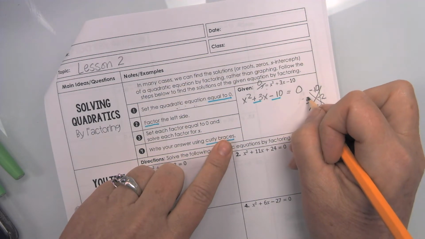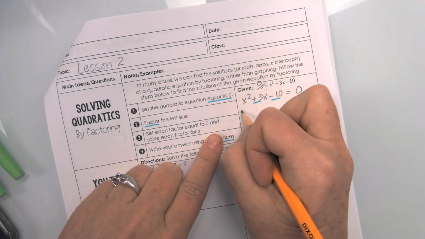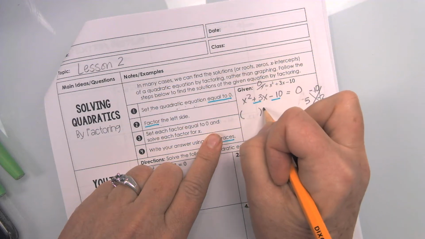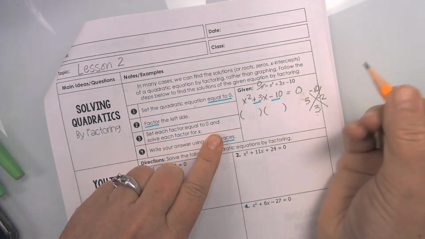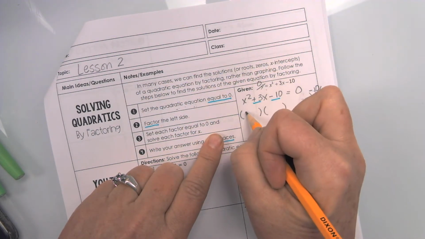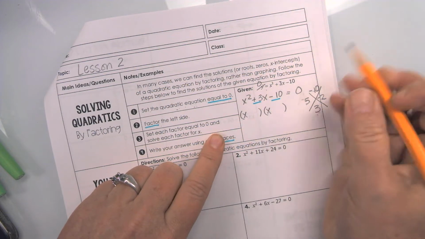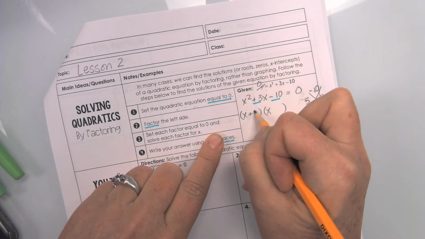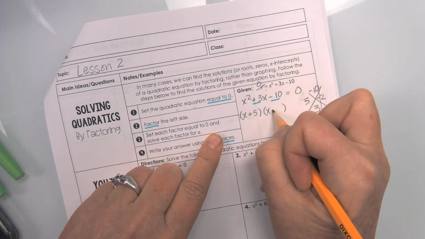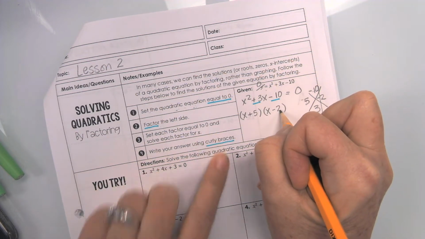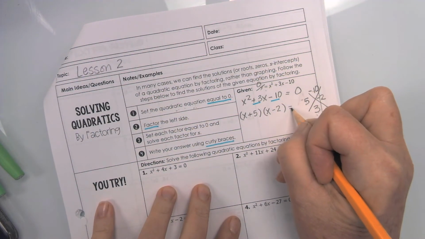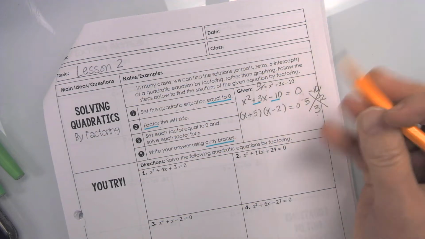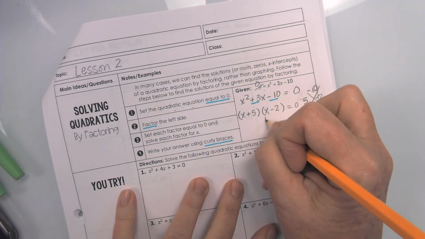Okay, so now that I have my 2 factors, I'm going to write my parentheses. Now my x is divvied up, so I have an x on both sides. And then I'm going to have a positive 5 and a negative 2. Okay. Now, that is still equal to 0. Now, what I'm going to do is I'm actually going to separate those.